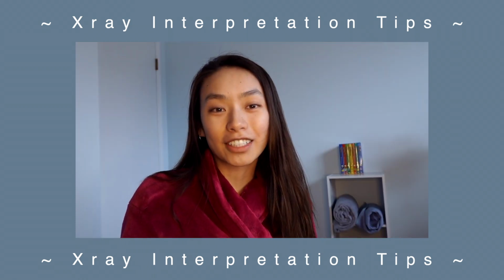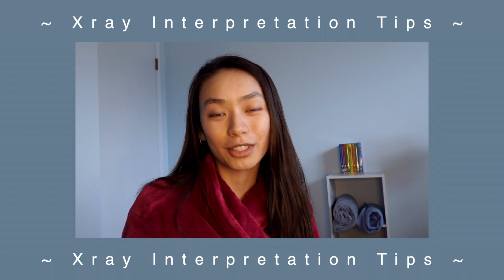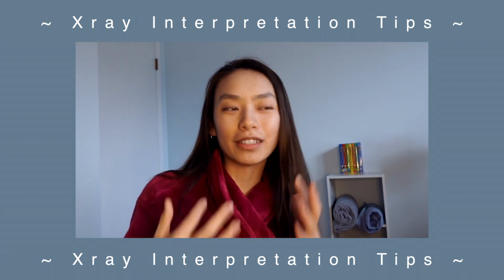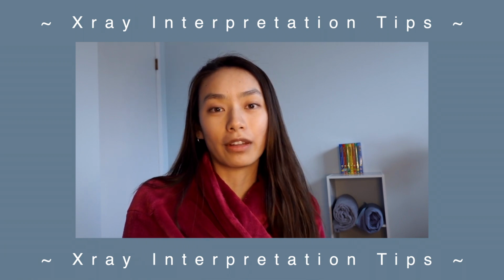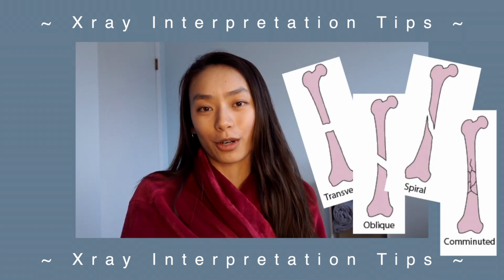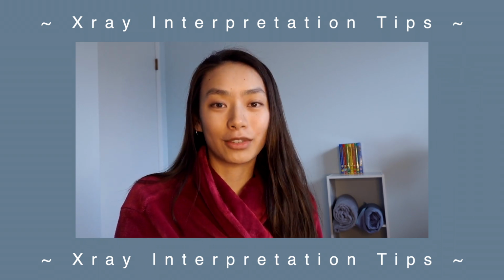So once you've done that, next you want to sort of comment on the pathology, which is usually a fracture. Having basic vocabulary around fracture patterns is really helpful. So you could talk about whether this is a transverse, oblique, spiral, or comminuted fracture. You can comment on the displacement, and then you always want to ask for a second view.